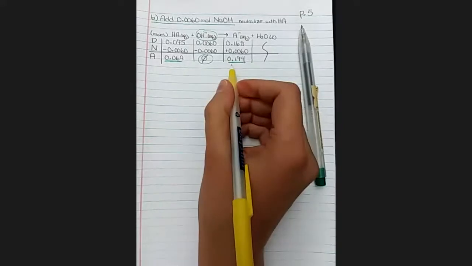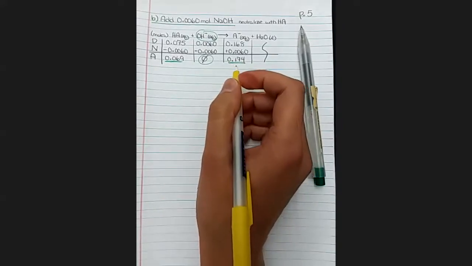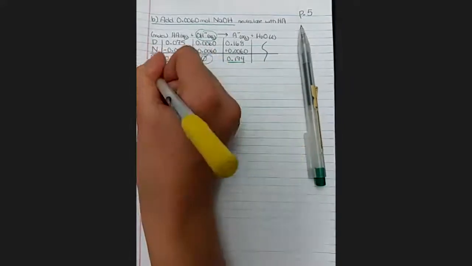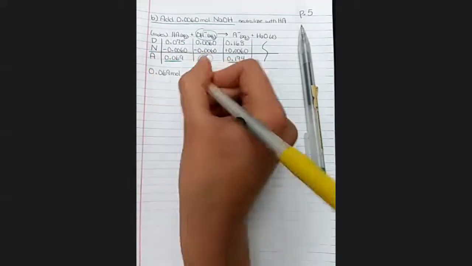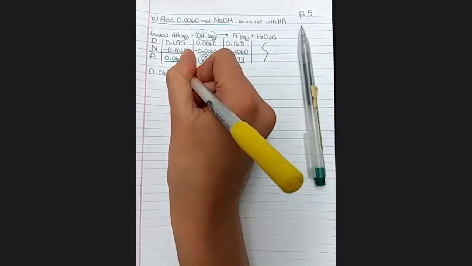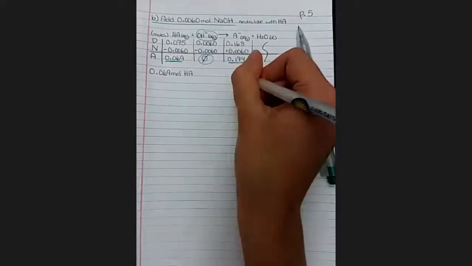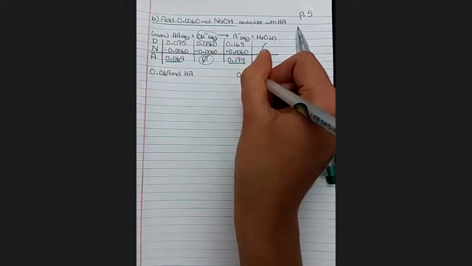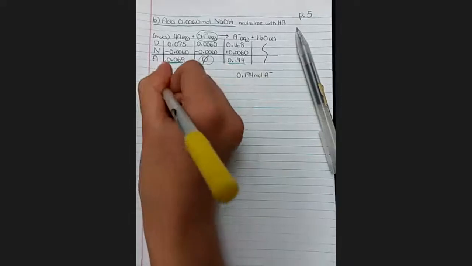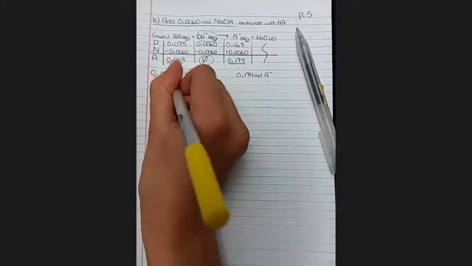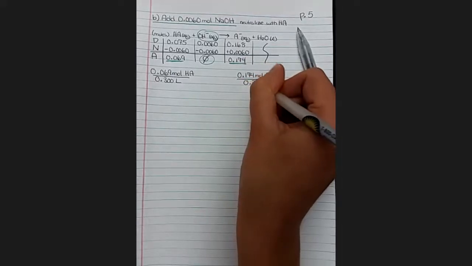So to find the pH, we need to do an ICE table. An ICE table needs to happen in molarity. So we still have to do this part because now our numbers are different. We have 0.069 moles of HA. We have 0.174 moles of A minus. And our volume, remember, was 300 milliliters. Do a quick conversion back.